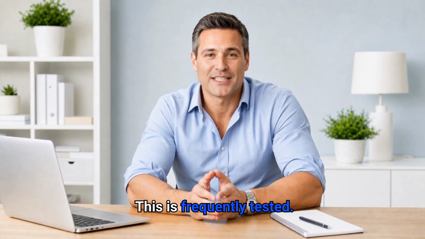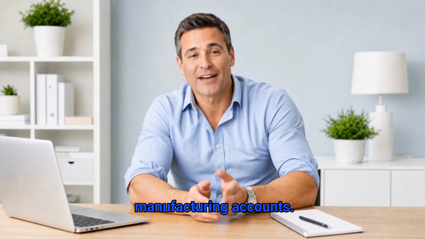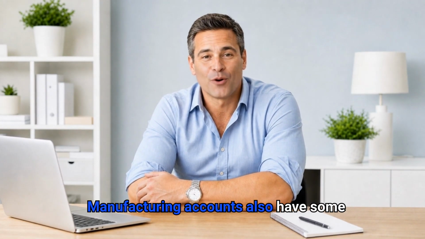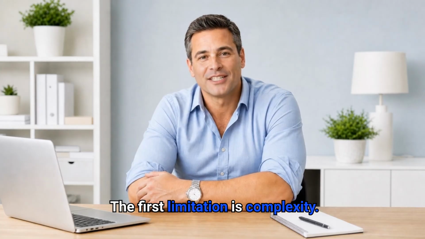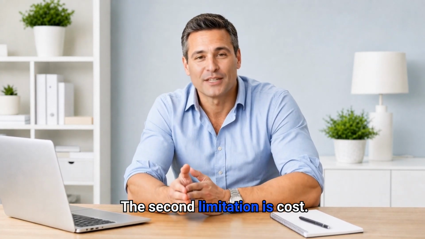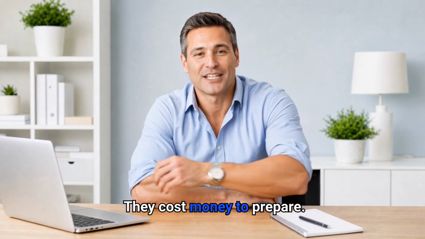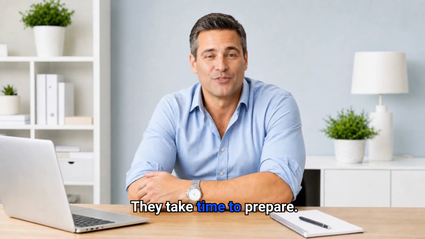This is frequently tested. Now let me explain the limitations of manufacturing accounts. Manufacturing accounts also have some limitations. The first limitation is complexity. They can be complex to prepare. The second limitation is cost. They cost money to prepare. The third limitation is time. They take time to prepare.